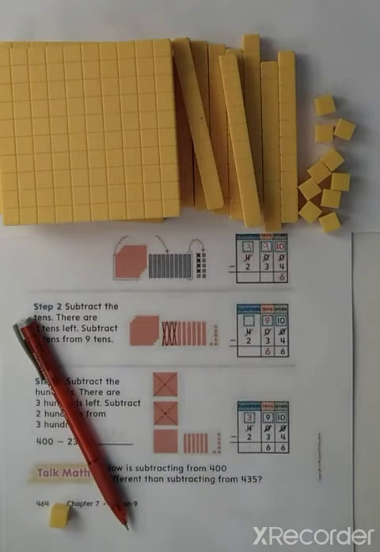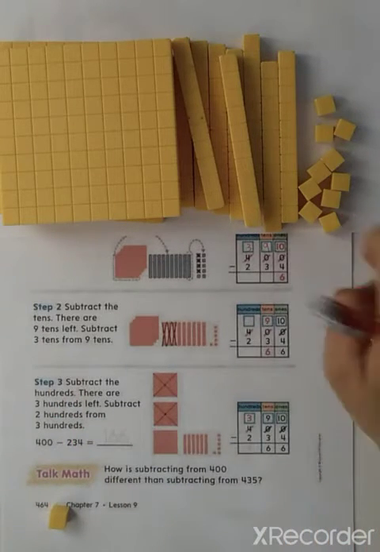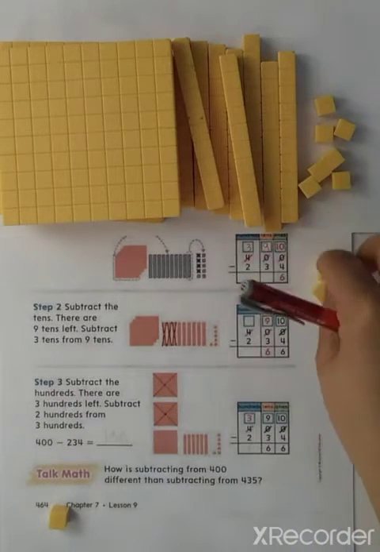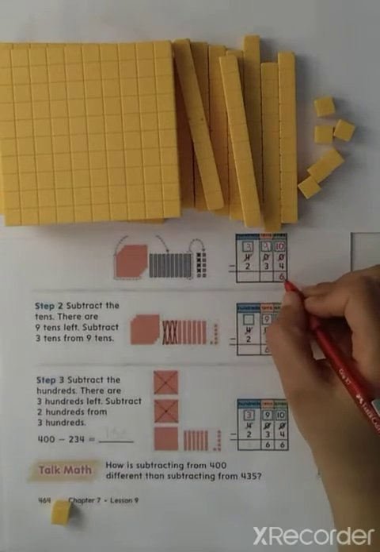Now we can subtract the ones. We have 10 and we need to take 4. 1, 2, 3, and 4. How many left? Yes, 6.